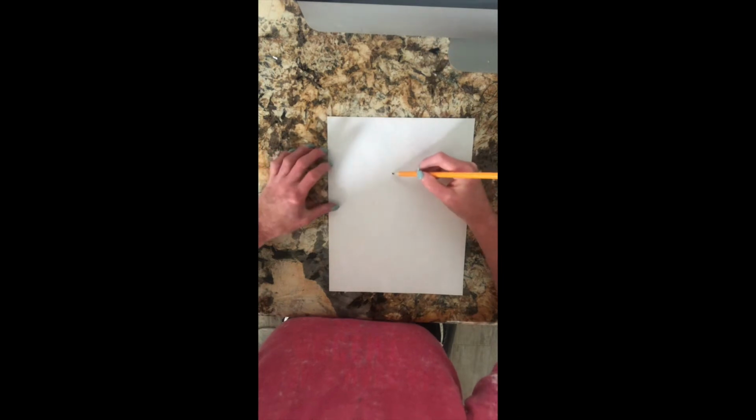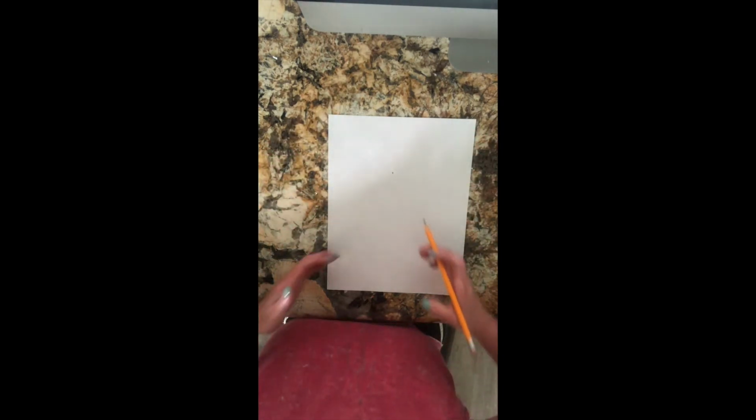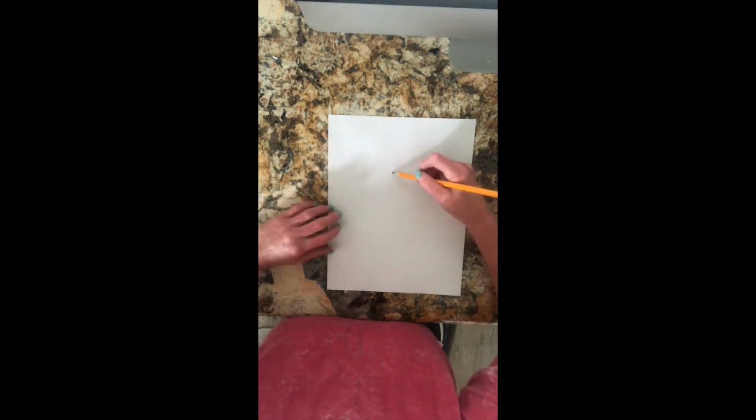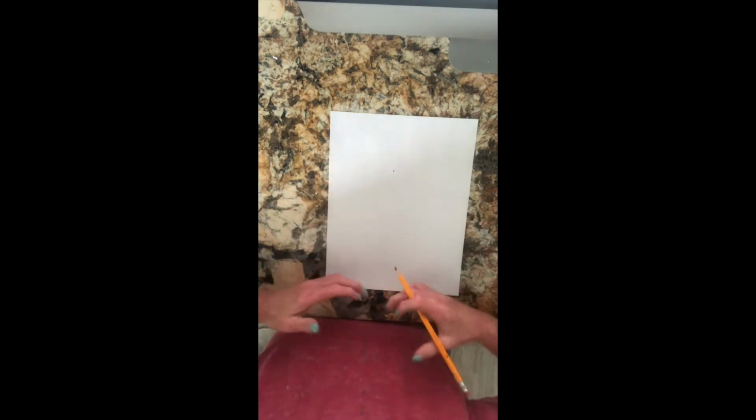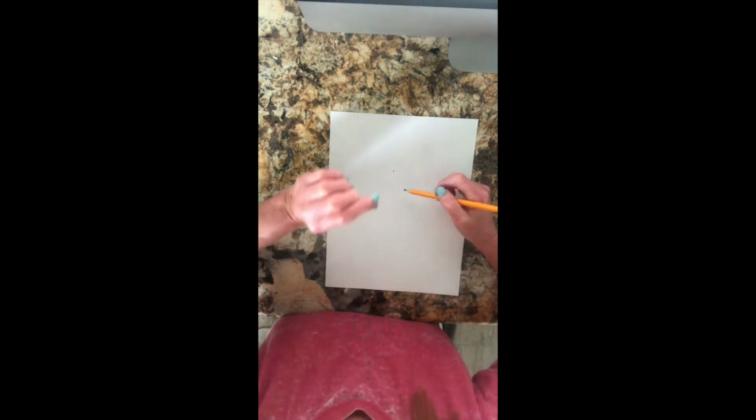Everything that I draw is going to be based on that one-point perspective, which is also called a vanishing point. Everything that goes toward that point sort of vanishes, because when things are close to you, they're big, and when they get further away from you, they get smaller.